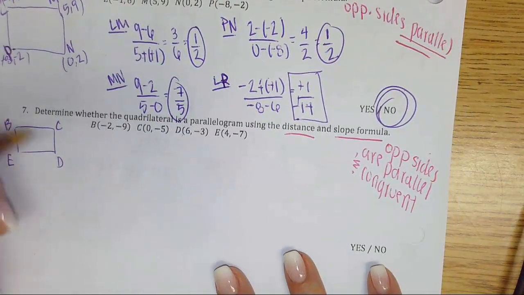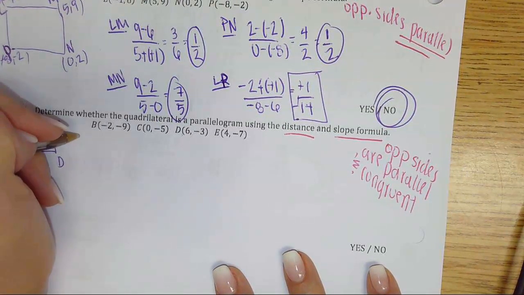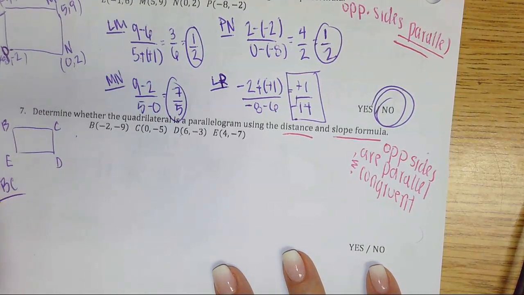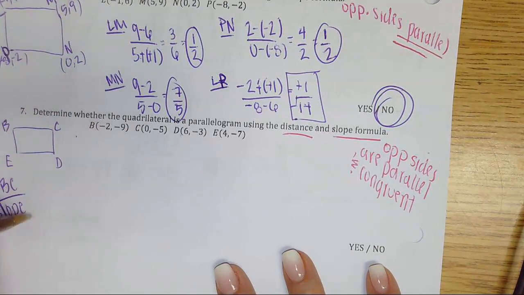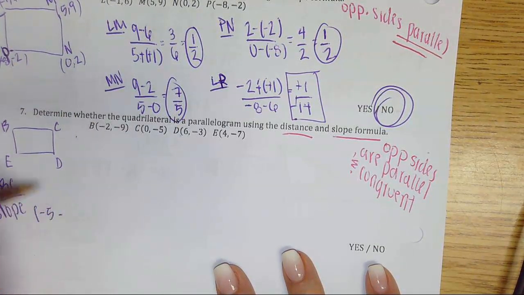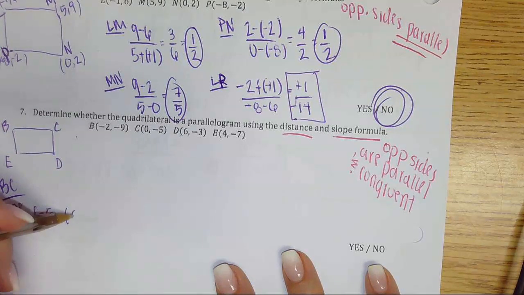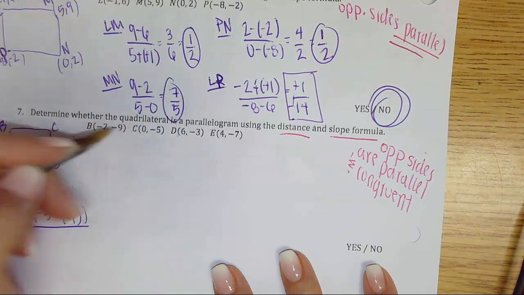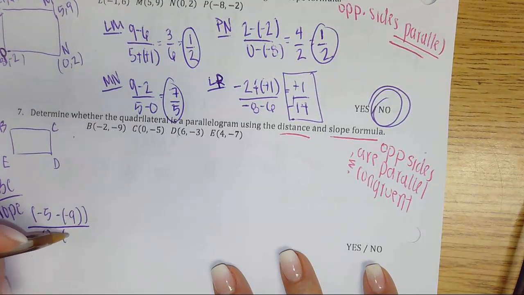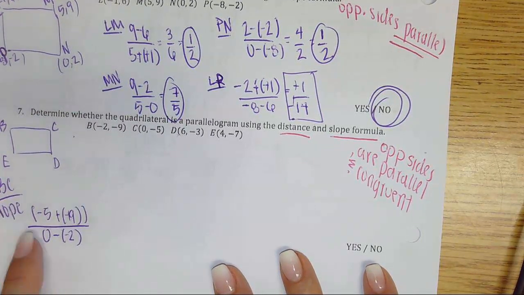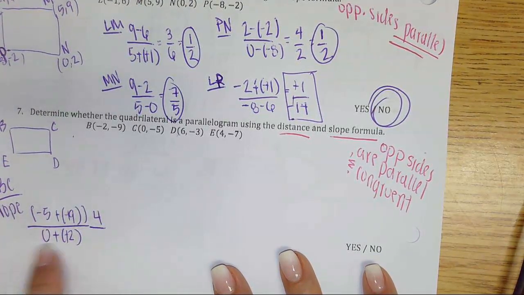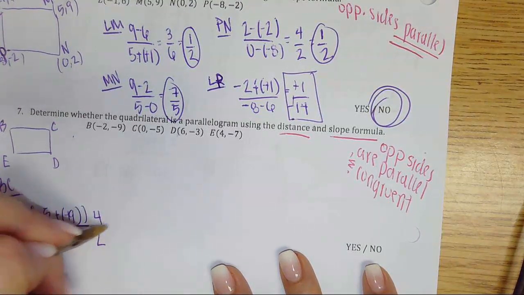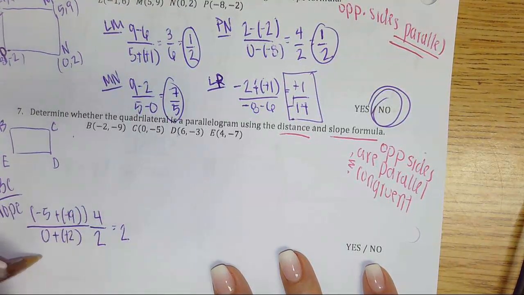And what I'm going to do first is I'm going to just go ahead and do BC first. BC, I'm going to find the slope first. So here's BC. I'm going to do -5 minus -9 over 0 minus -2. All right, well, the two negatives become a positive, and this is going to become 4 over 2, and that's going to give me a slope of 2.